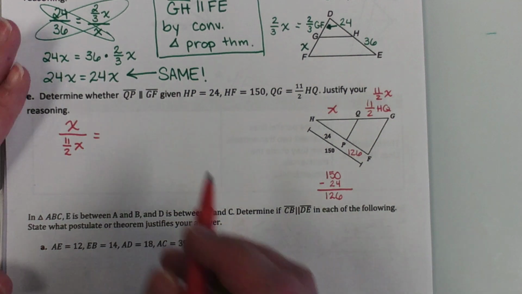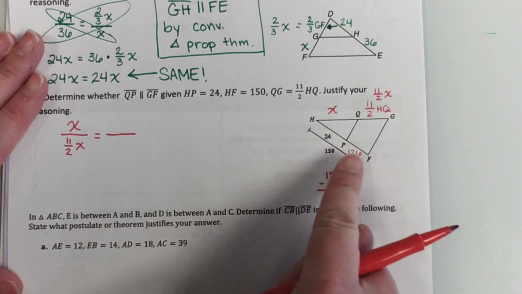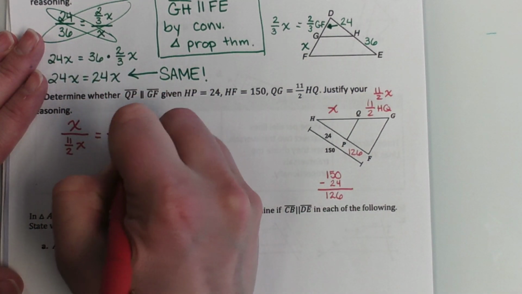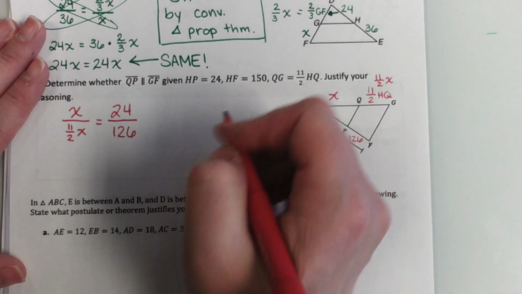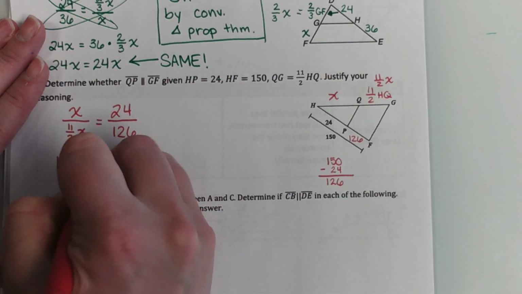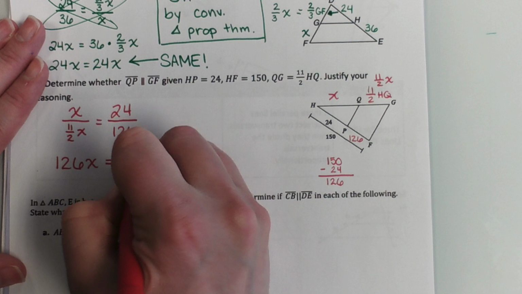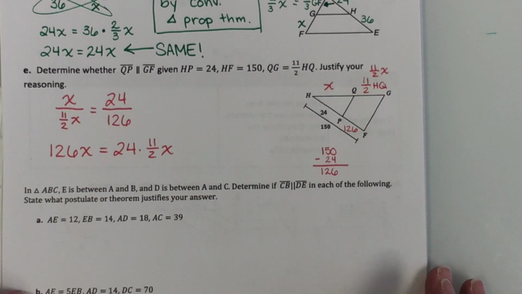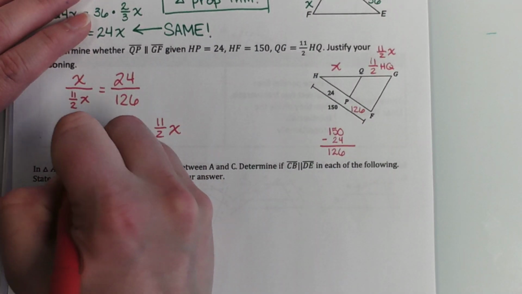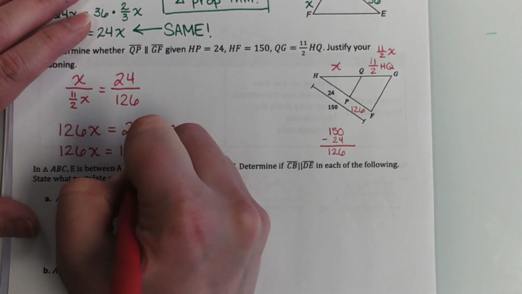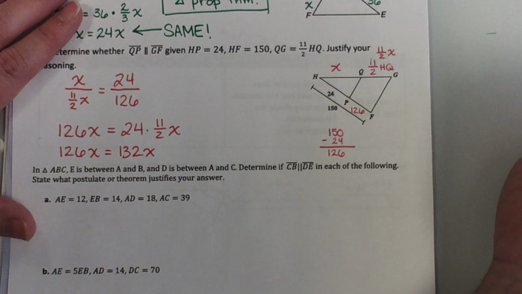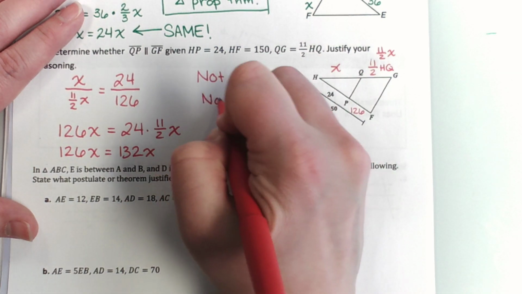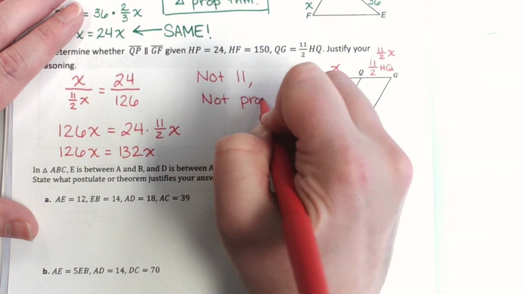Okay, equal to, is it 24 over 126 or 126 over 24? 24 over 126. Cross multiply, x times 126 is 126x. That one's real easy. 24 times 11 halves x. 24 times 11 halves is what? 132x. Do not forget to put the x back on it. Are those the same? No. So, not parallel because the parts are not proportional.